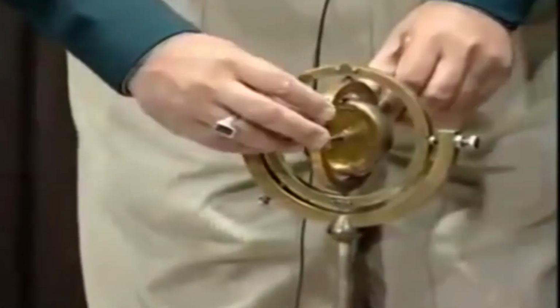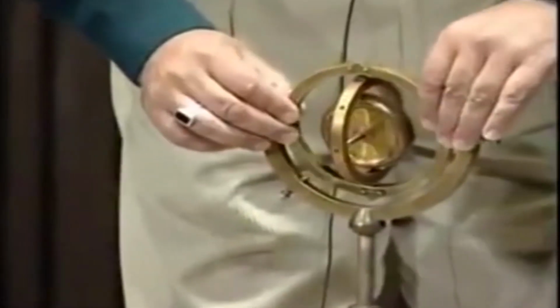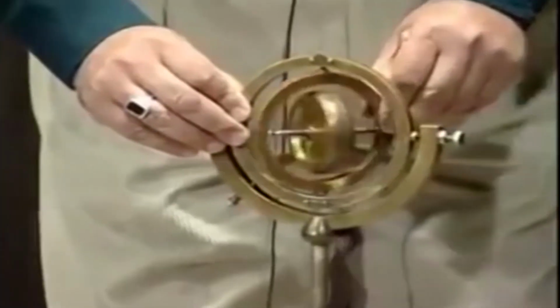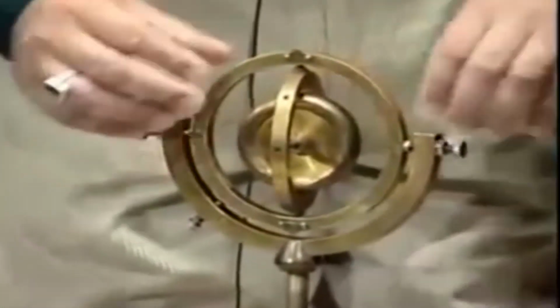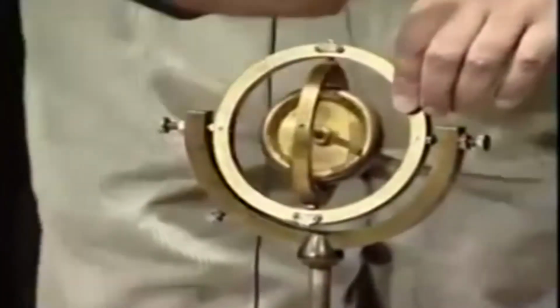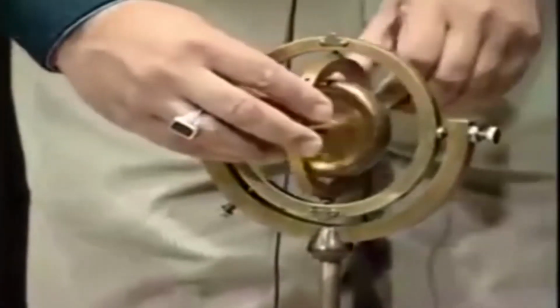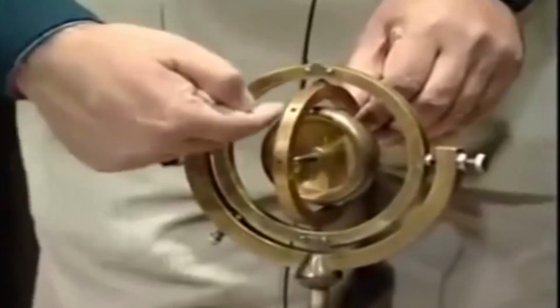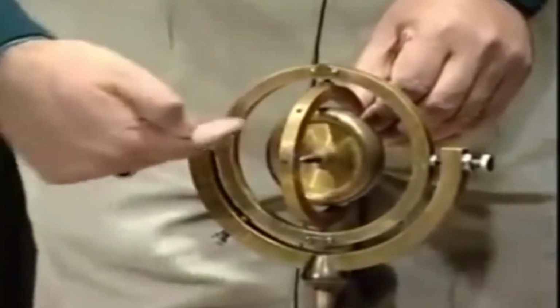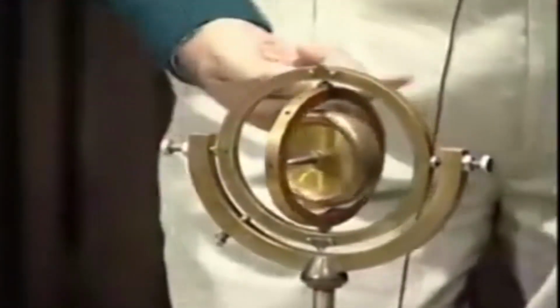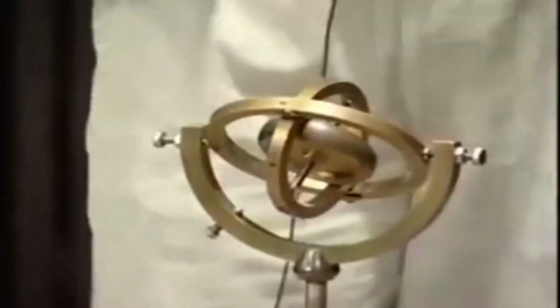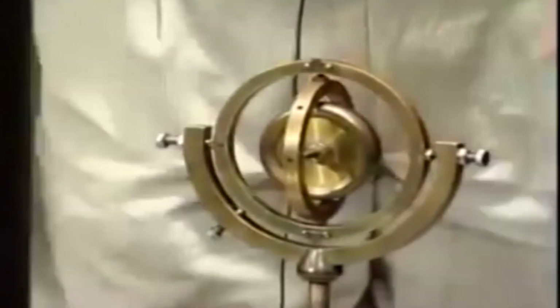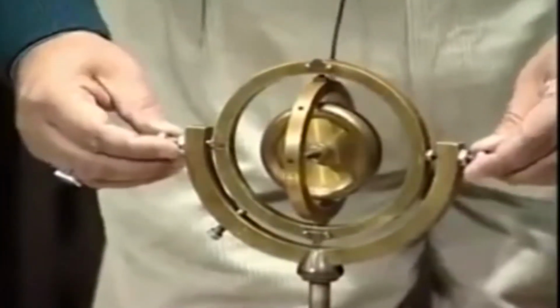Here I have a device known as the gyro compass. In this, there are two frames that can rotate about two perpendicular axes independently. This frame can rotate like this about this axis. This frame can rotate like this about this axis, and there is a spinning wheel which can rotate about an axis perpendicular to both of these, like this. So in a way, x axis, y axis and z axis, there are three independent axes about which rotation can take place.